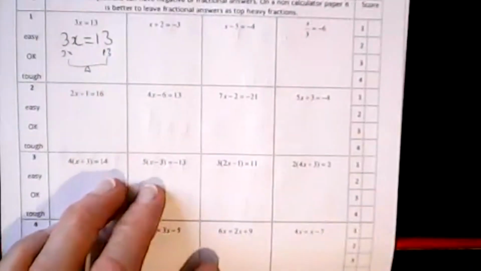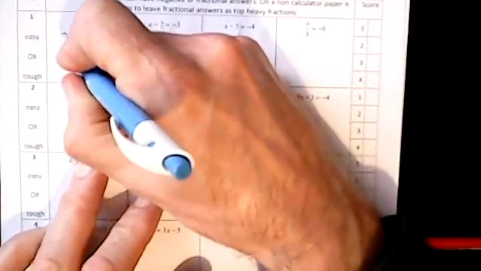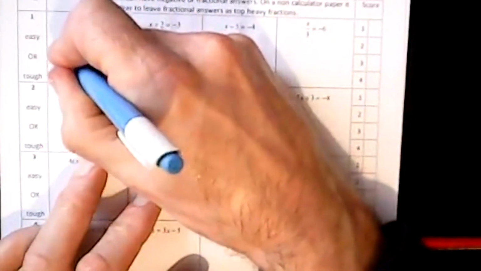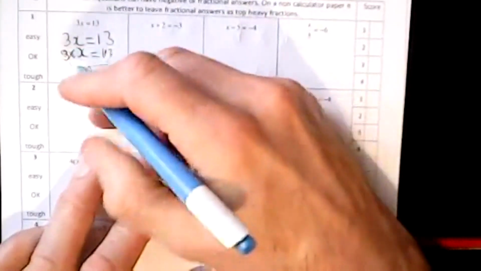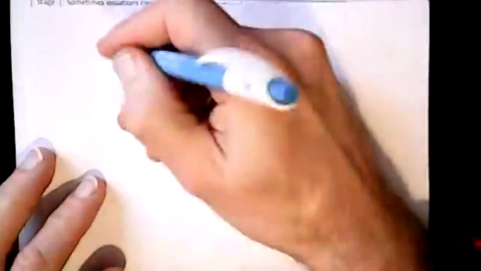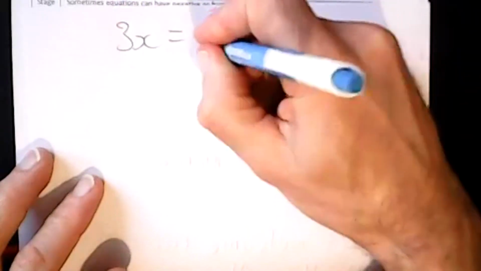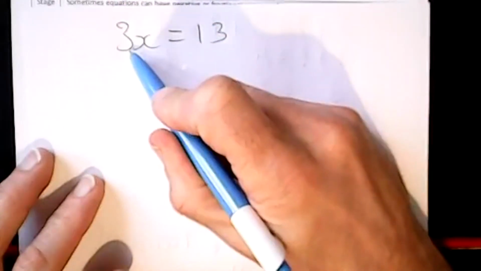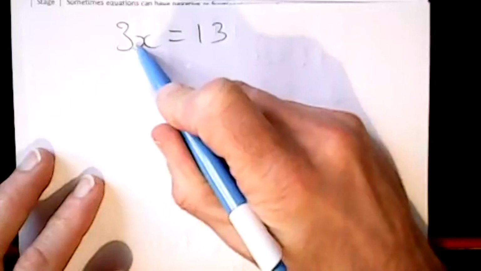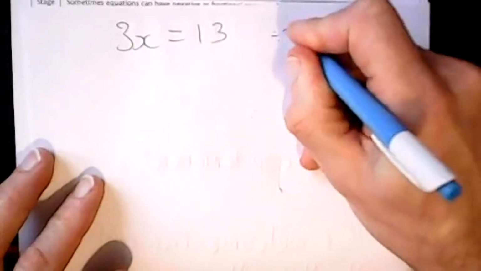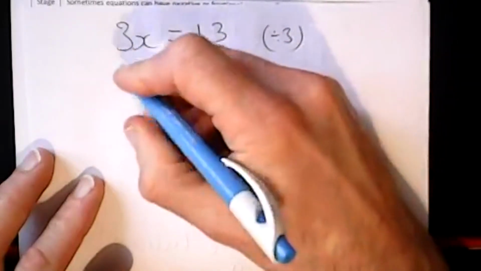3x equals 13, the first one. So now we've just learnt that 3x means 3 times an x equals 13. And thinking about doing the reverse process, what we need to do is divide both sides by 3. Let me just get some more paper here for working out. 3x equals 13. So what I want to do is do the reverse of this, and that's a times 3 times x. So I want to divide by 3 on both sides.